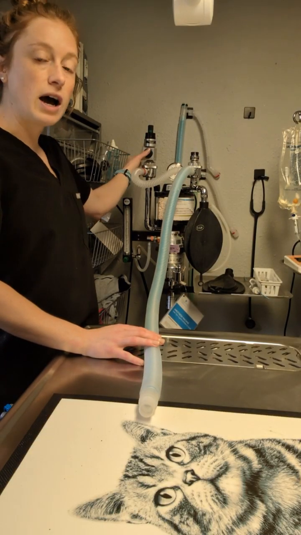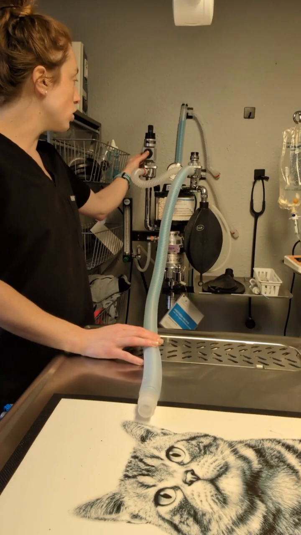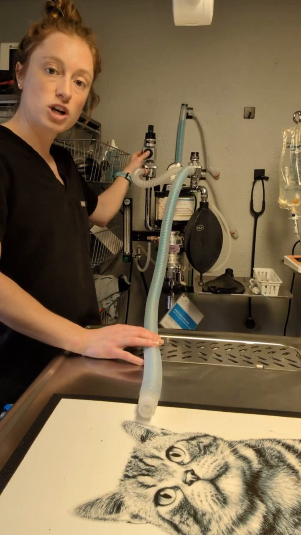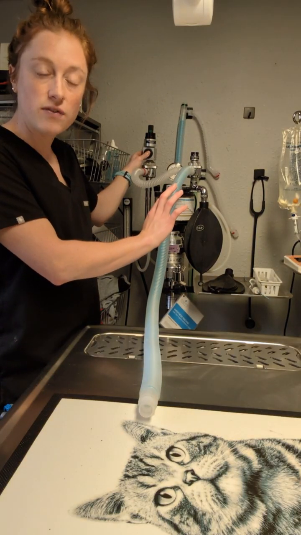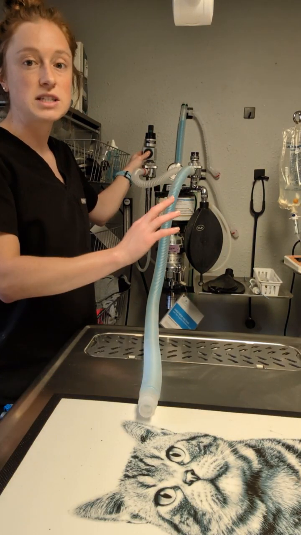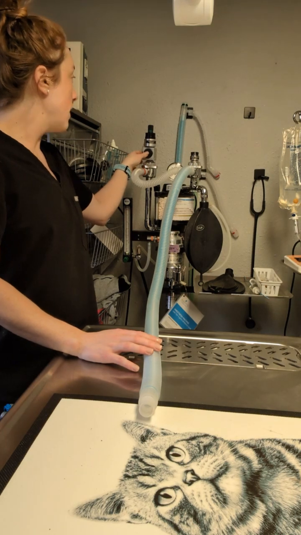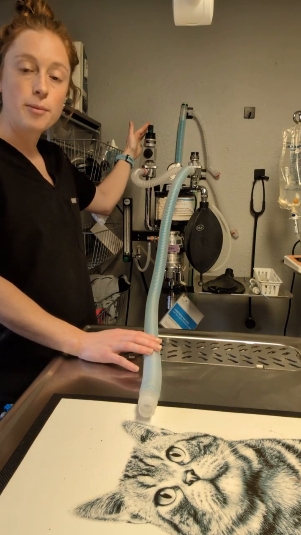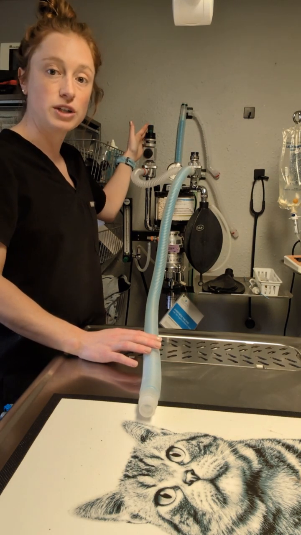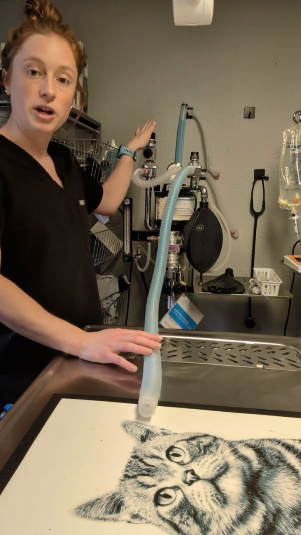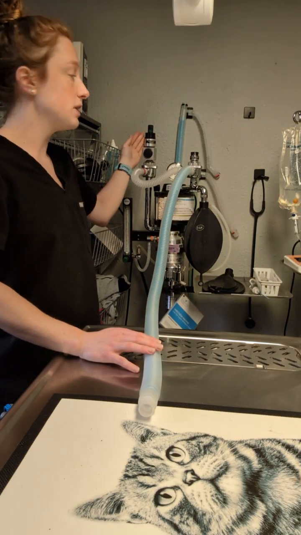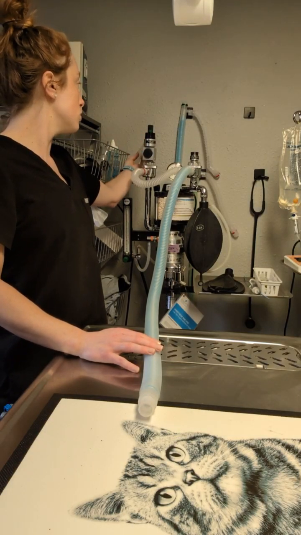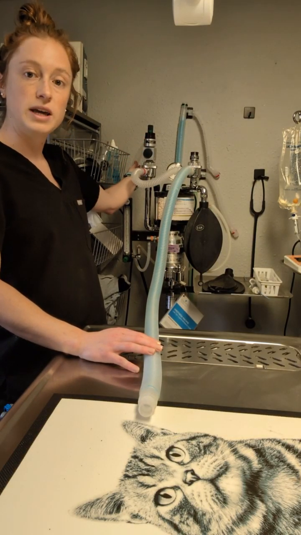We have our APL occlusion button here. If we push on this button, that will close the system and not allow any of the gas to escape. This can help test for leaks. And then we have our pop-off valve at the top in case the pressure is growing too great. This will open automatically in order to relieve any pressure that would go to the patient normally. And then after that, it will go to our exhale tube in the back.